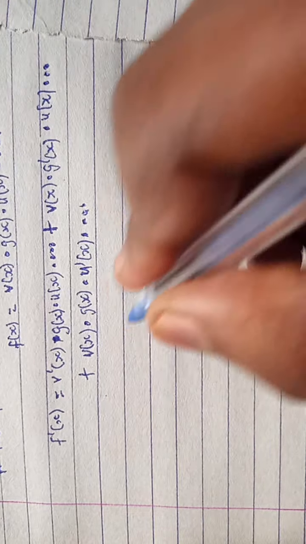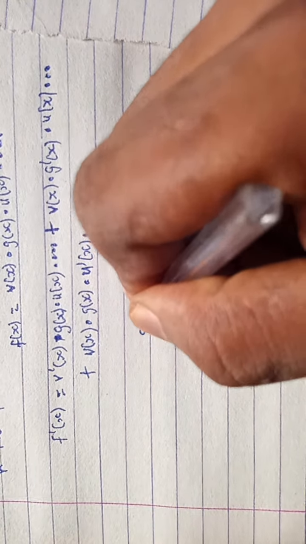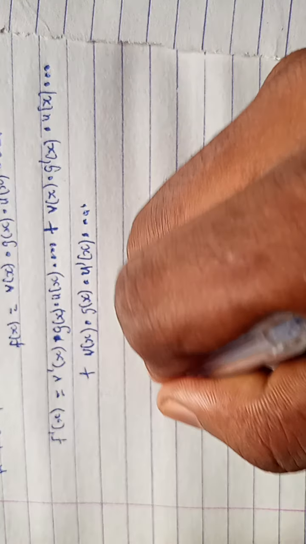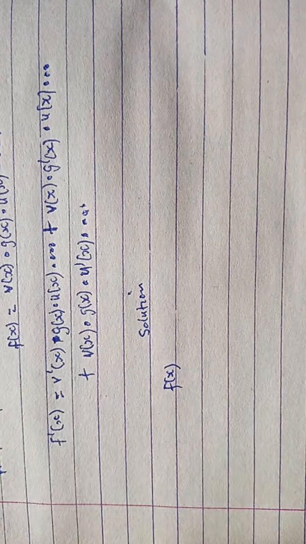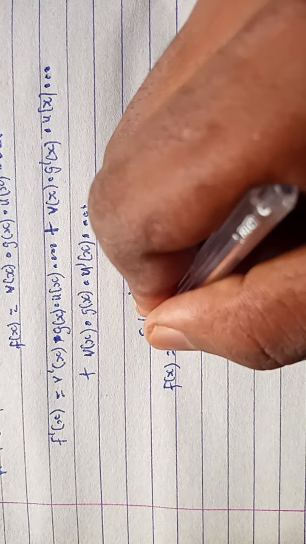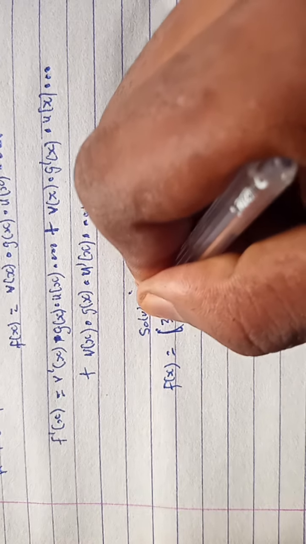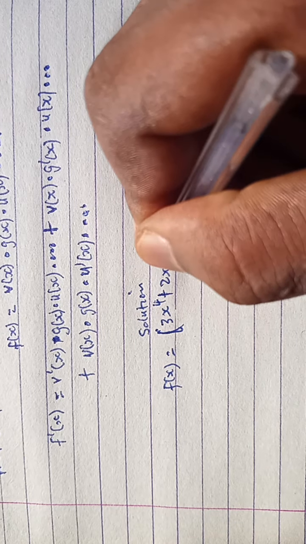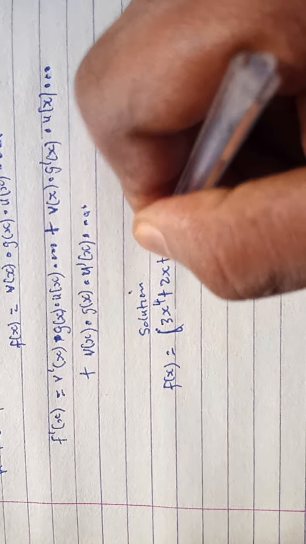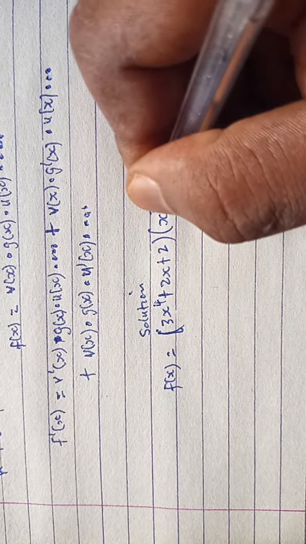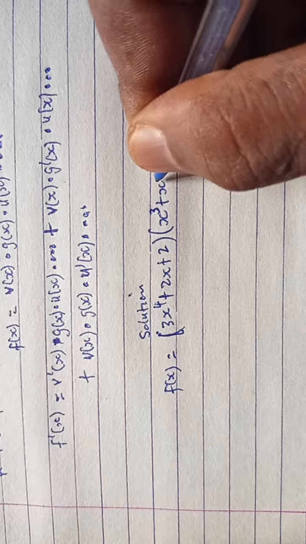Solution. f of x is equal to (3x^4 + 2x + 2)(x^3 + x + 1).